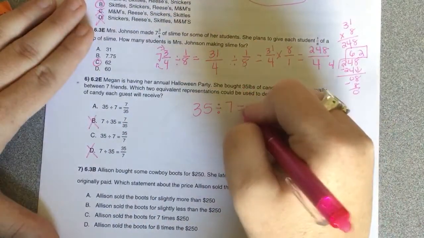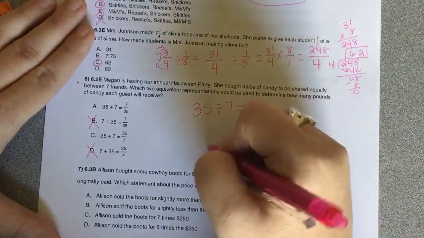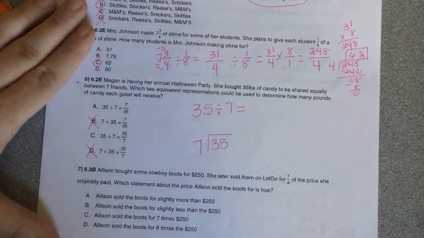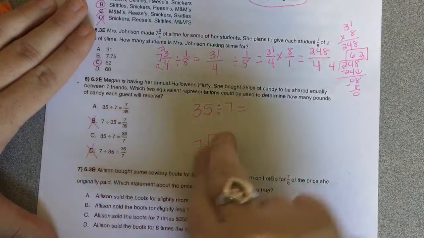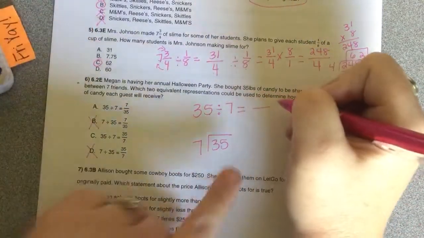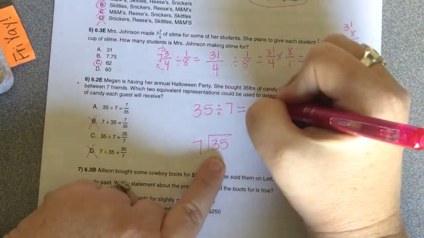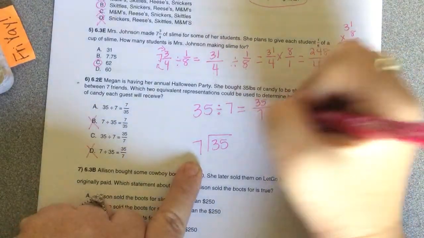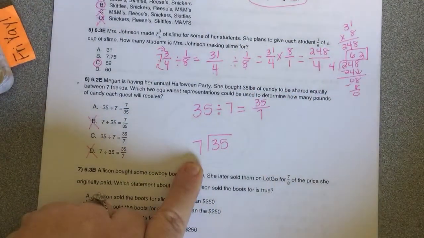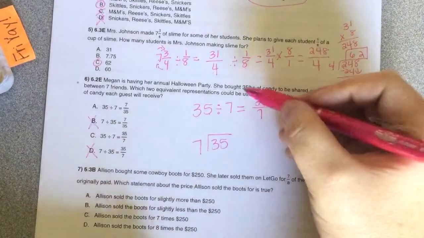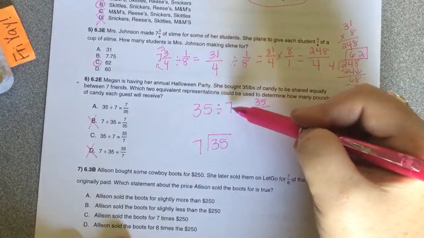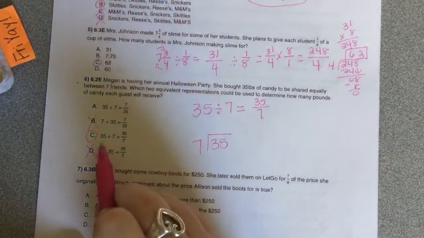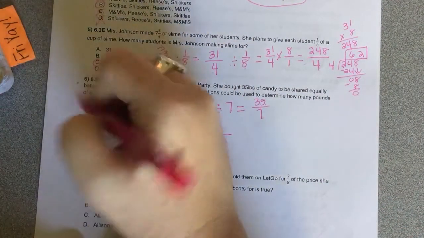And I know that if I have 35, it's going to go in the house, and 7 goes outside the house. So if I change that back to a fraction, my cowboy is inside the house. My cowboy is also on top of the horse. My horse is outside the house. My horse is also underneath the cowboy. So the one that looks like 35 divided by 7 and 35 divided by 7 is going to be C.